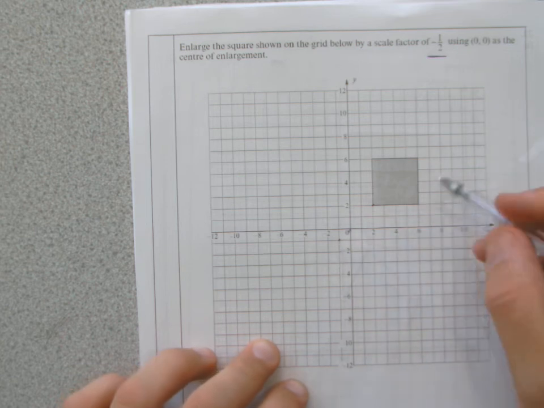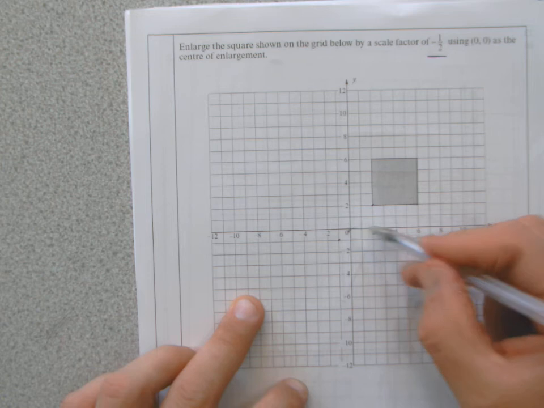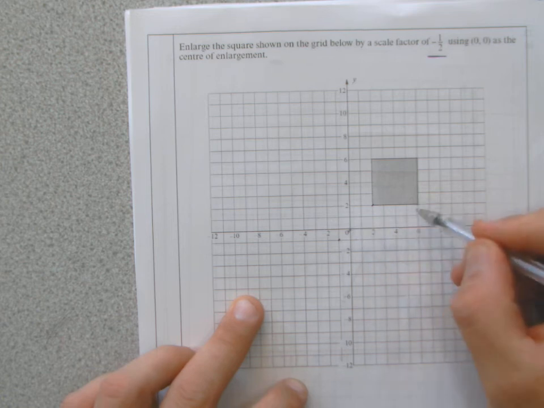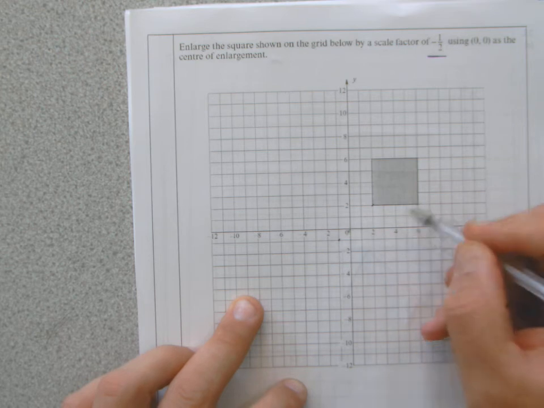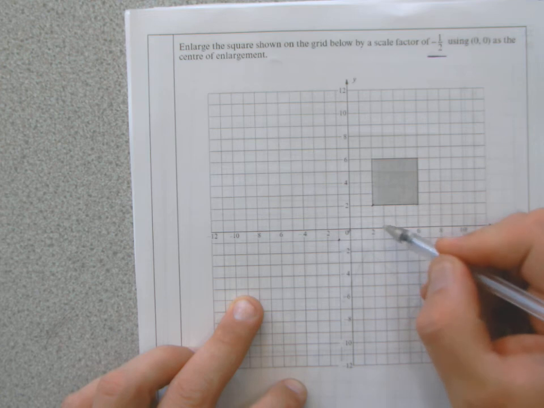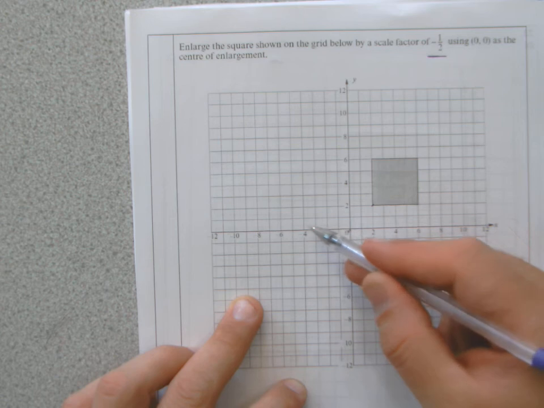Let me explain that again with this point maybe. From the center, I've got to go across 6, up 2. Well, if the scale factor is -1/2, think about it. If it was a half, instead of going across 6, up 2, I'd go across 3, up 1, wouldn't I? Well, then, because it's minus, you do the opposite of that. So you go back 3, down 1. So you end up here.